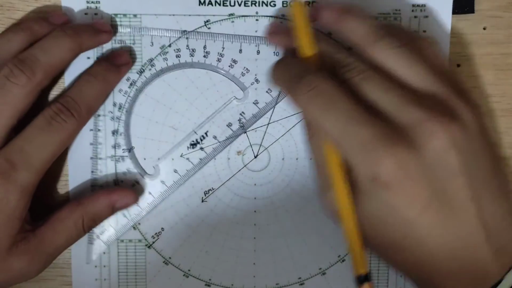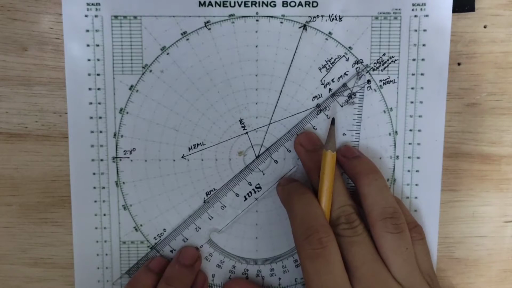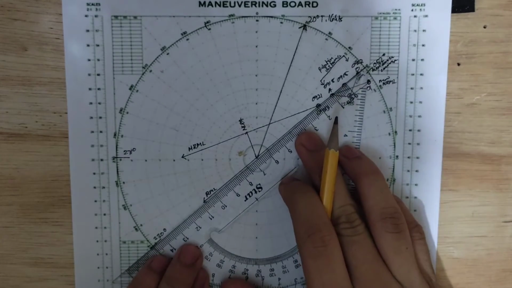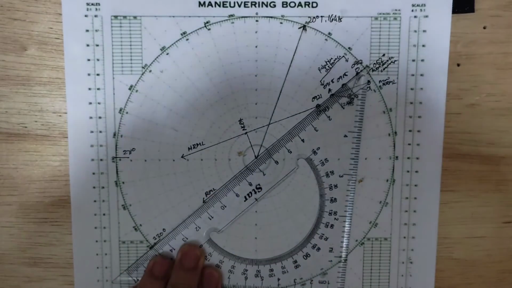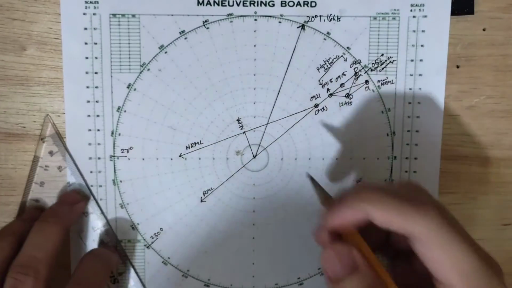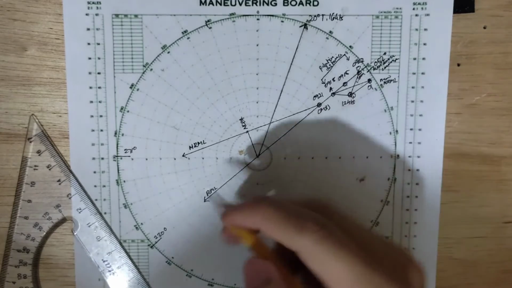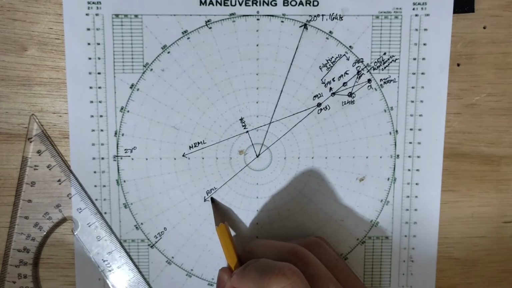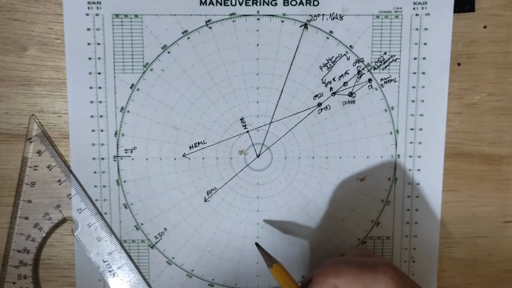Yung line na to is guhitan lang natin kung ano yung tinuturo ng arrow, which is 230 degrees. Yung CPA naman natin is 0 kasi yung RML natin is lumagpas sa gitna and we are on a collision.